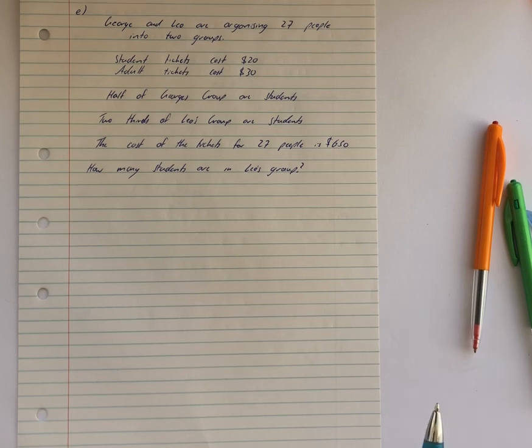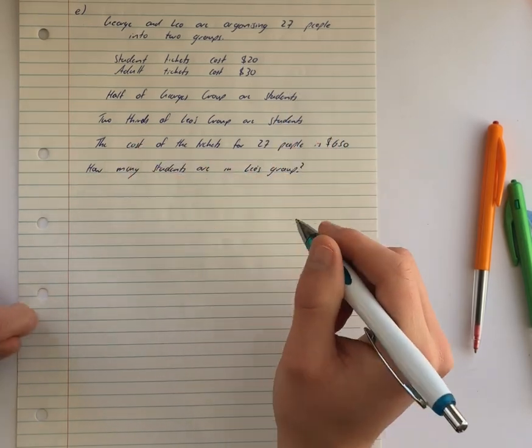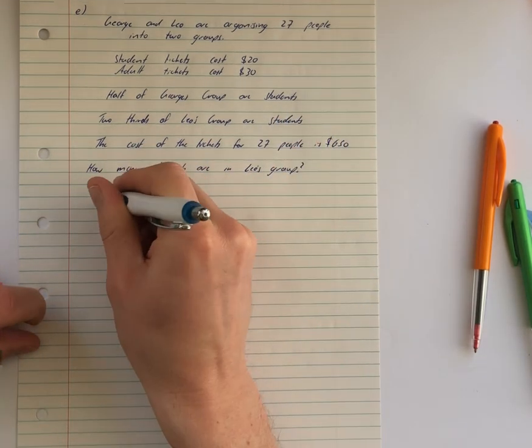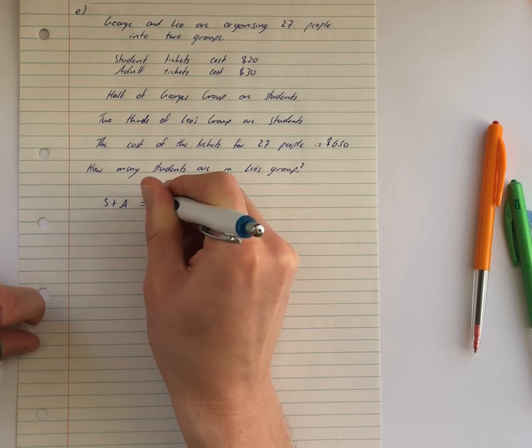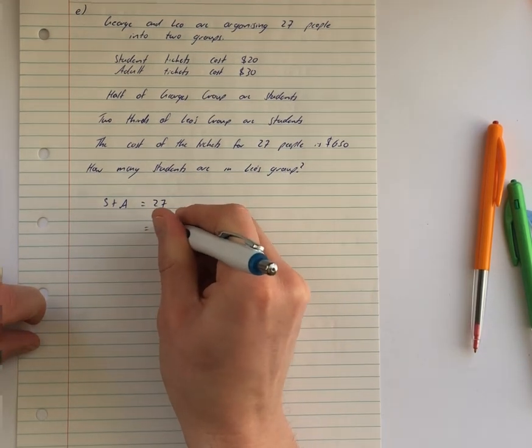The cost of the tickets for 27 people is $650. How many students are in Leo's group? All right, there's a lot of information there. Let's just find out how many students and adults there are. So students plus adults is 27, and there's a total cost of $650.